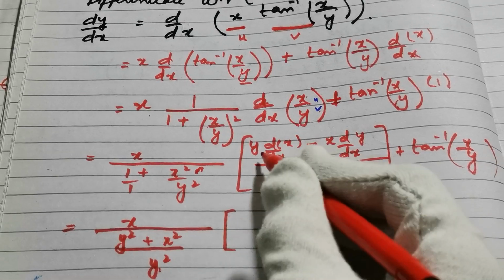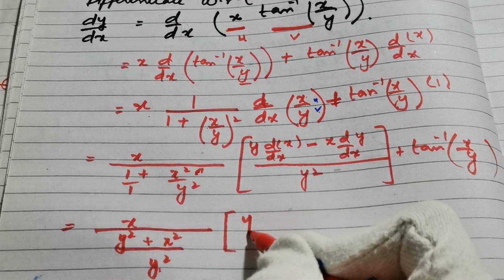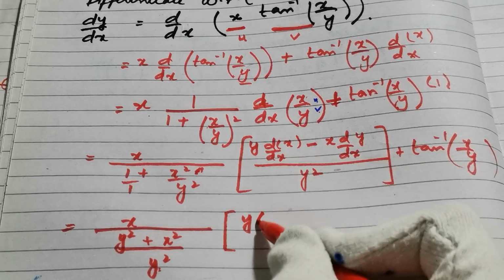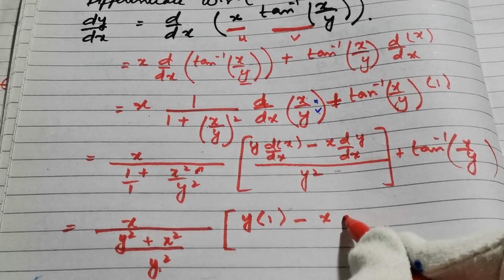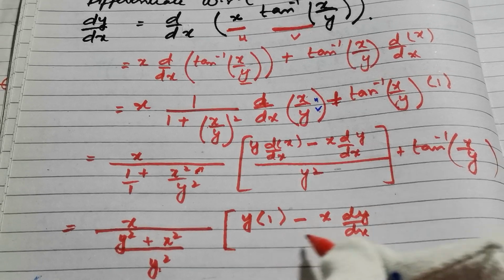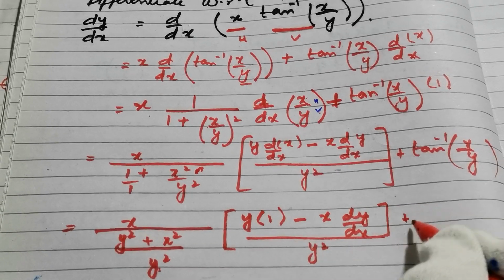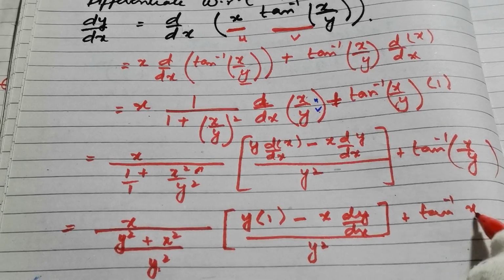Now the derivative of y with respect to x is 1 minus x dy by dx as it is, whole divided by y square, plus tan inverse of x by y.